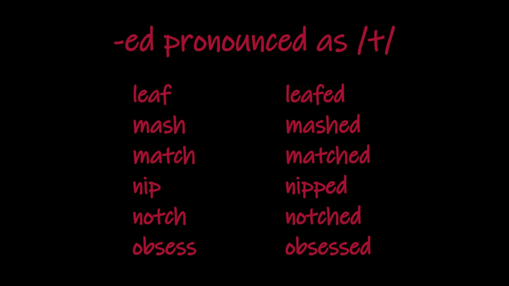Obsess, obsessed. And the list on the right: leafed, mashed, matched, nipped, notched, obsessed.